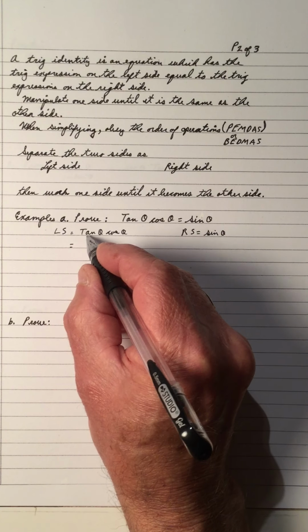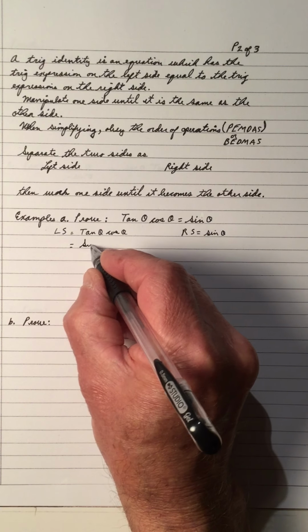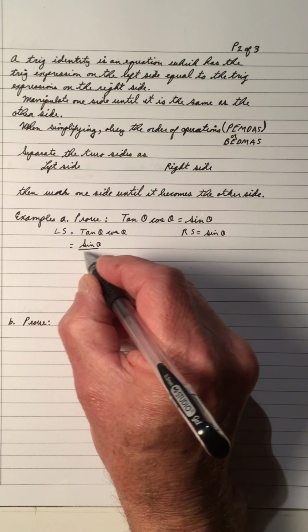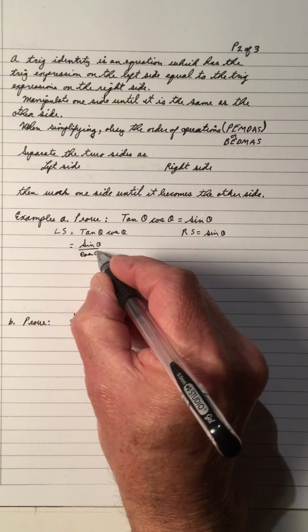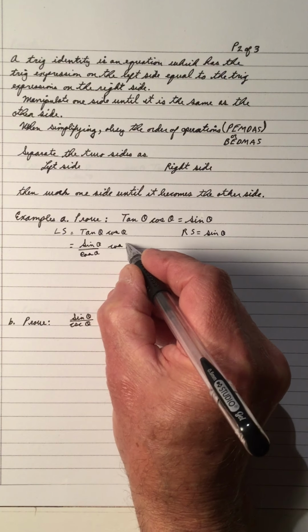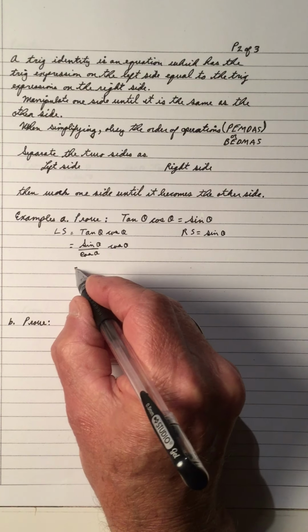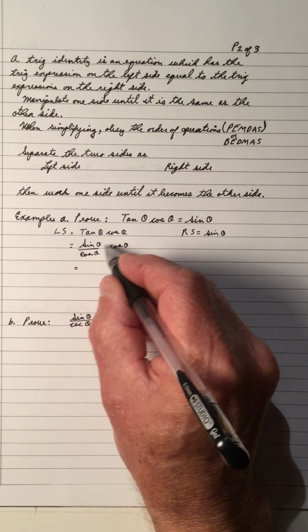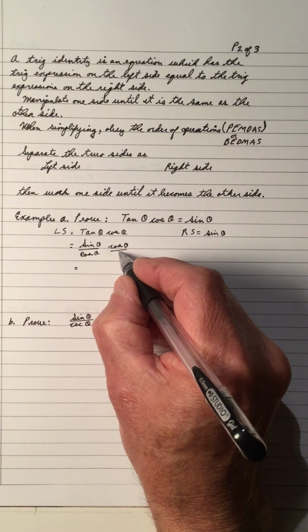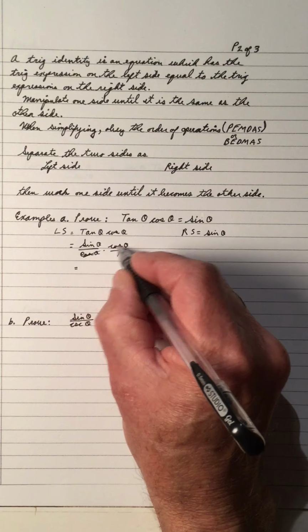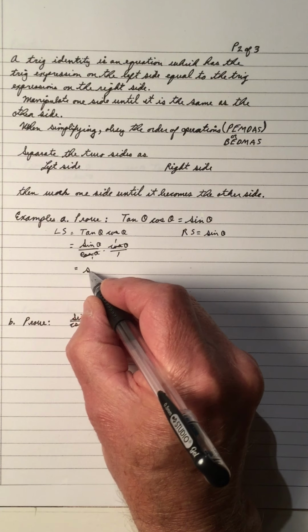So tan is sine over cosine times cos, and since we're multiplying fractions, this is over 1, we cancel the cosines, 1, 1, and we get sine.